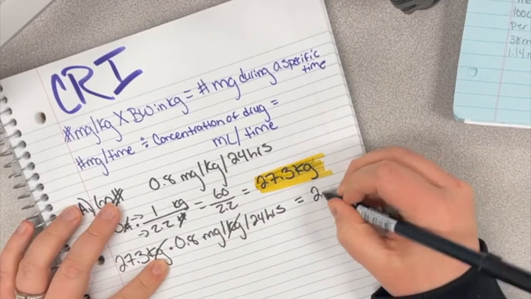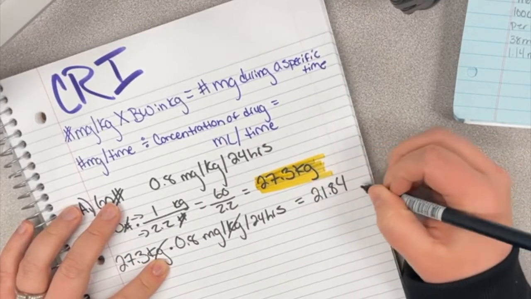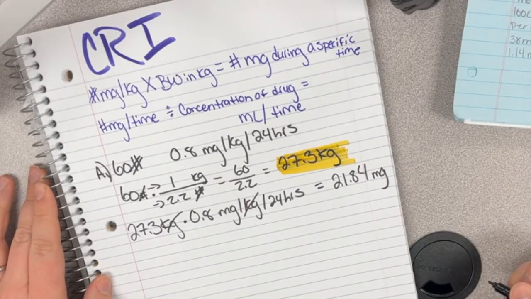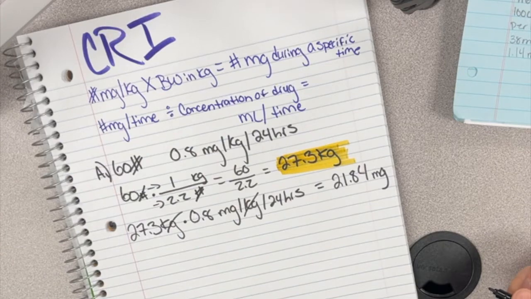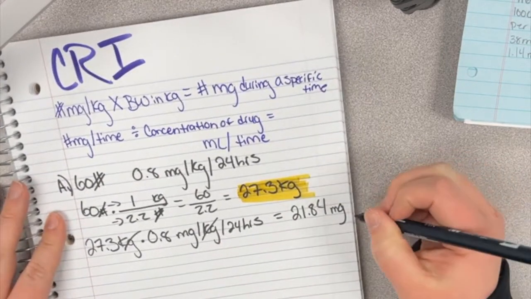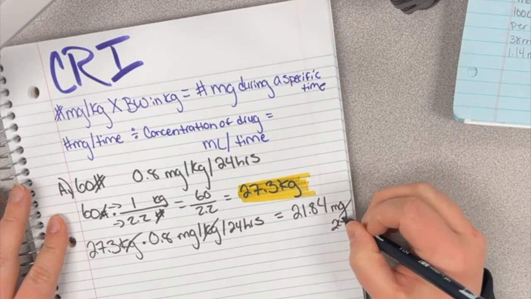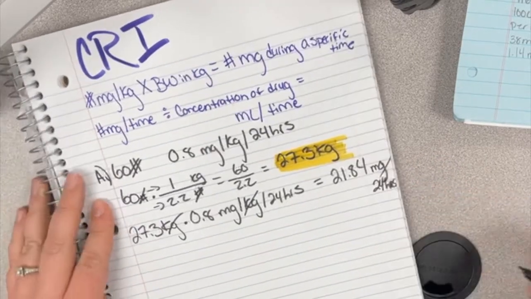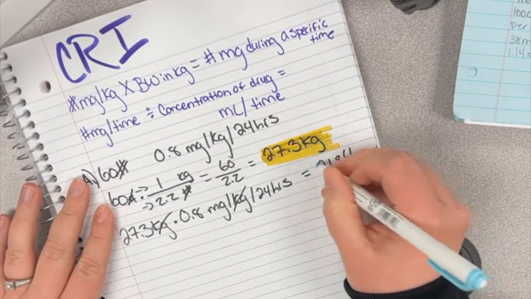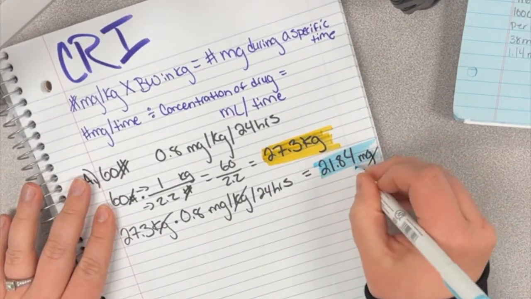let's see, 21.84 milligrams. Okay, let me make sure my math is right. Yep, 21.84 milligrams. And let's not forget our period of time there, so make sure you put per 24 hours. So that is the answer to A. Let's highlight that one blue. So there is our answer to A.